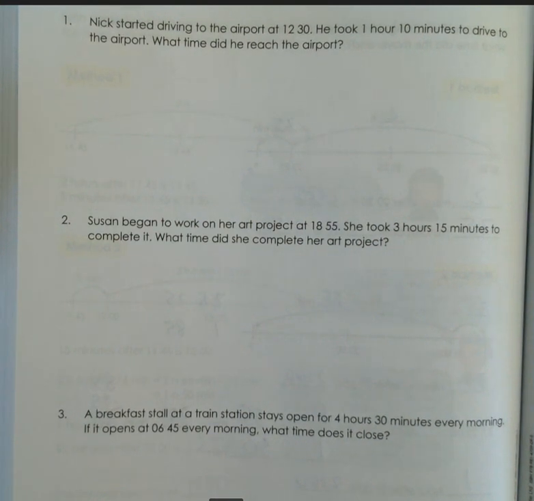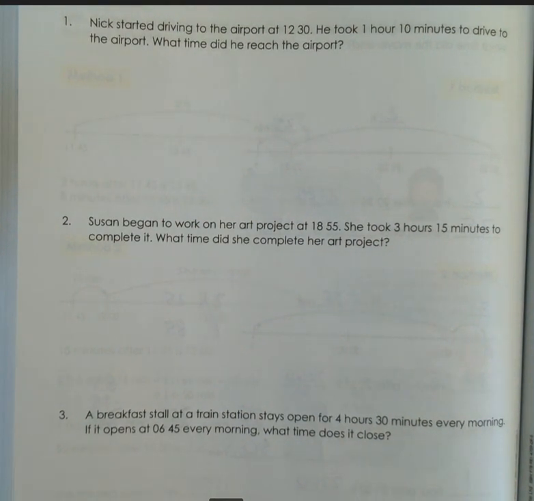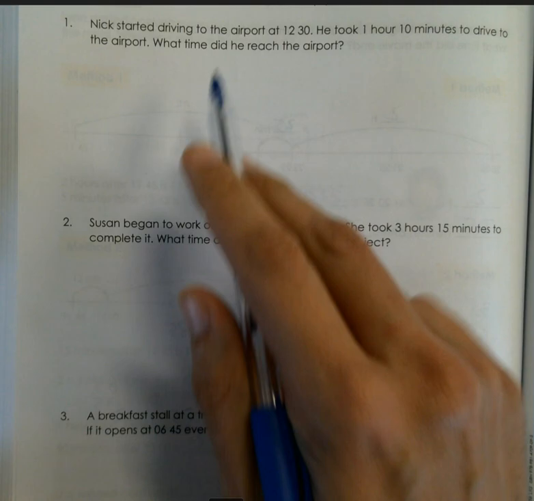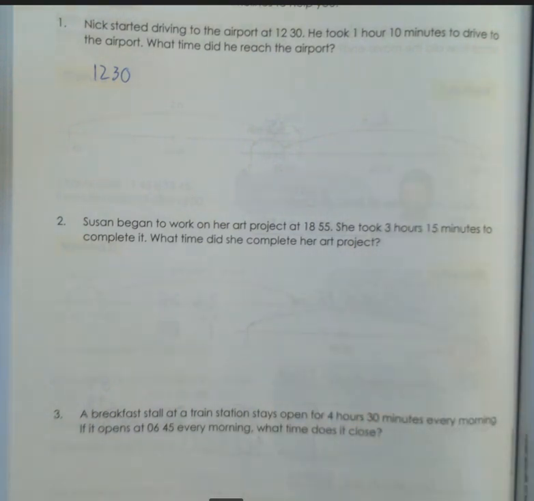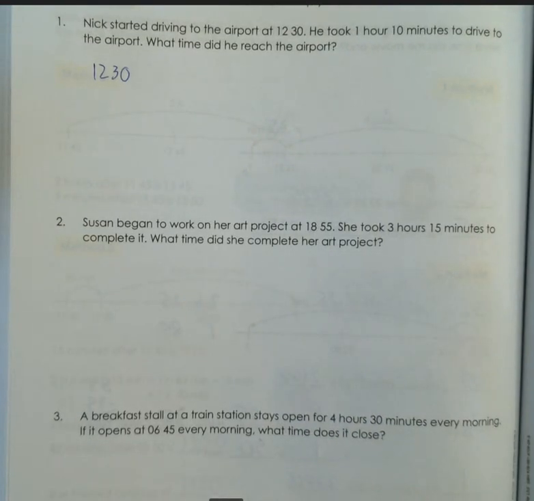We're going to be using some of the knowledge that we've gained from previously. So Nick started driving to the airport at 12:30. He took an hour and 10 minutes to drive to the airport. What time did he reach the airport?